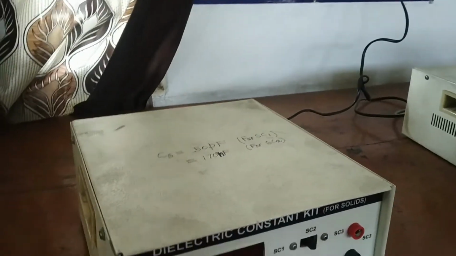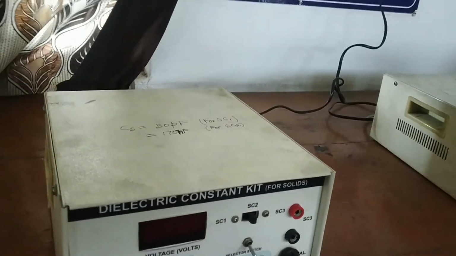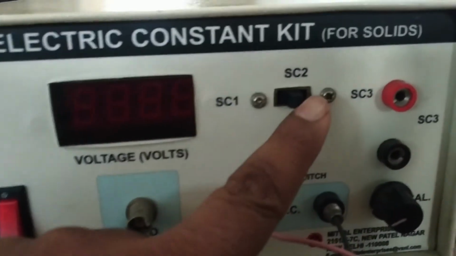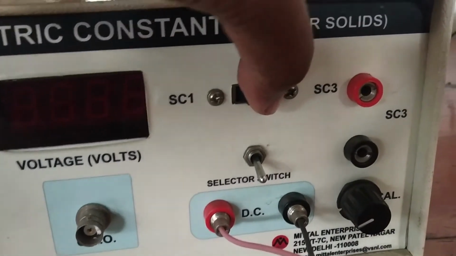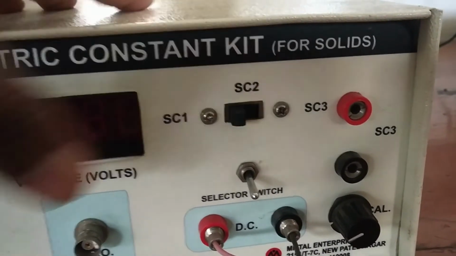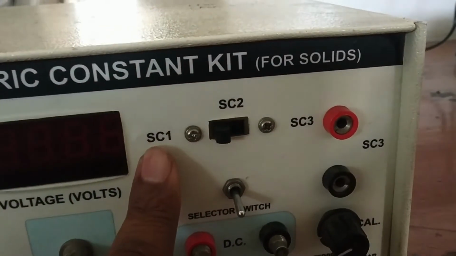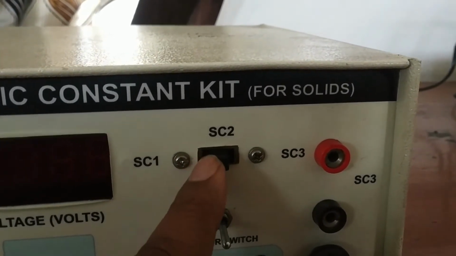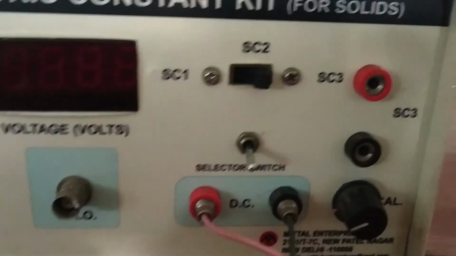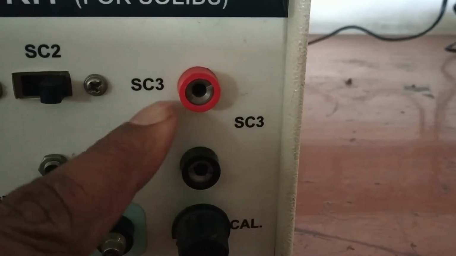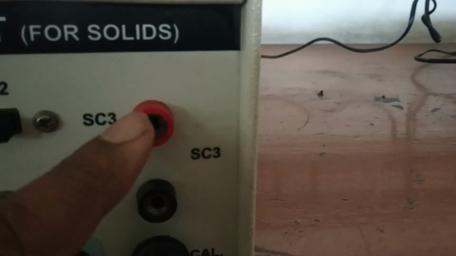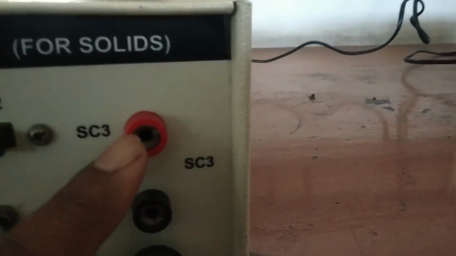So in this kit we have this switch, this black switch, it is for the standard capacitor. We can have two values of standard capacitor. If I put this black switch toward the left, now this standard capacitor SC1 will be used in the circuit. If I keep this in the middle, then it will be SC2. If I keep it on the top right, then the standard capacitor will have to be connected in the circuit through these two terminals. Then it means you can put external capacitor of your choice.